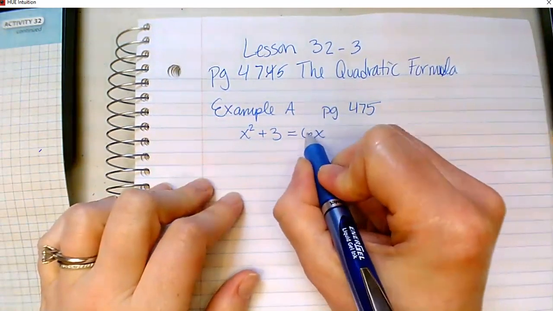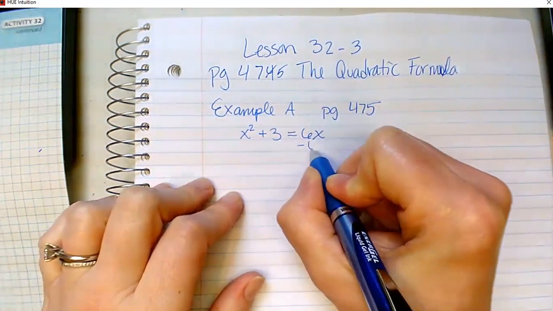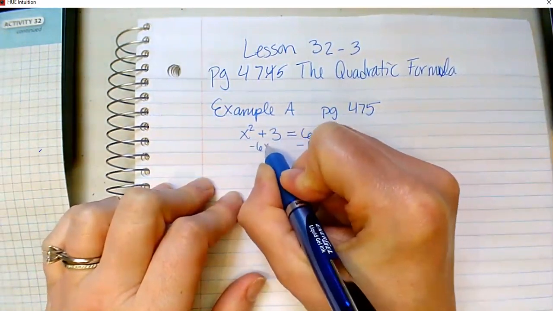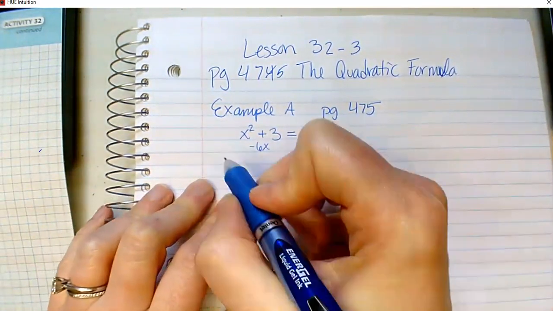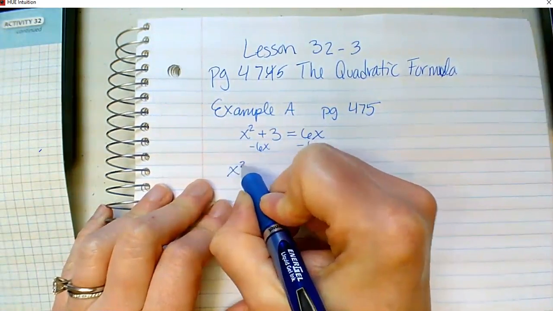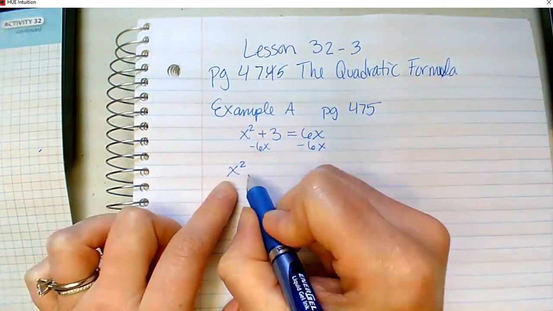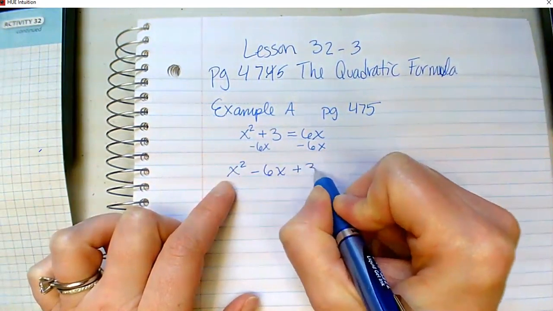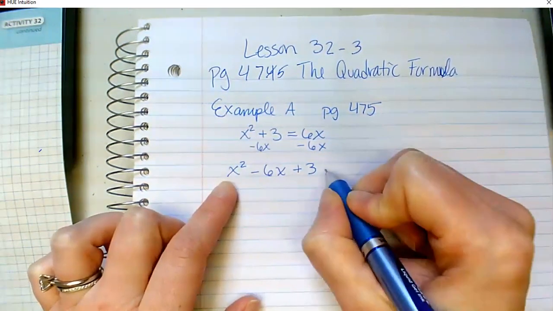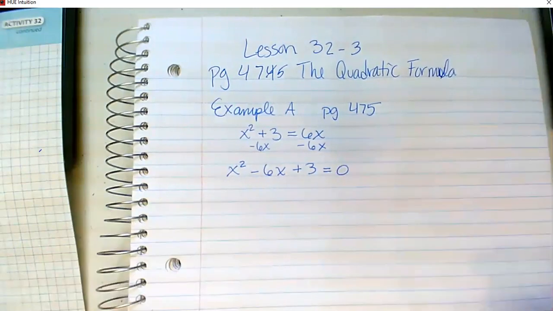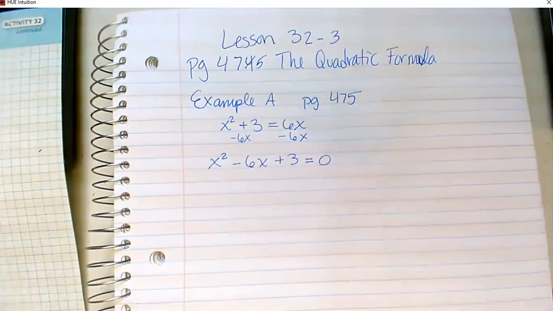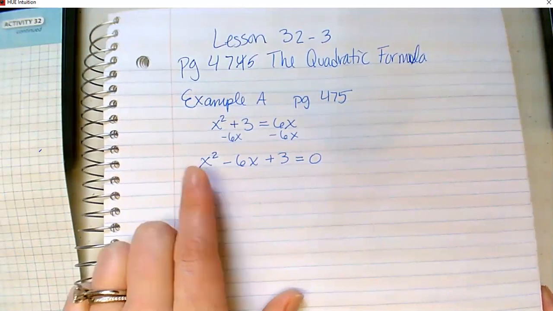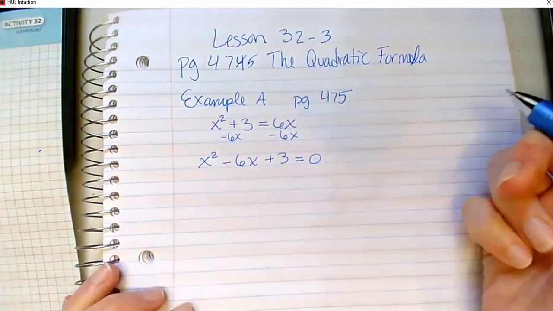And it's not set equal to 0. I'm going to take this 6x and I'm going to move it over here to the left-hand side of the equation. So I'm going to subtract it on both sides. Let me write my quadratic in standard form. So highest exponents first, x squared minus 6x, and then my constants always come at the end, the plus 3, and then equals 0. Okay? So the next thing I'm going to do is identify a, b, and c in my quadratic.